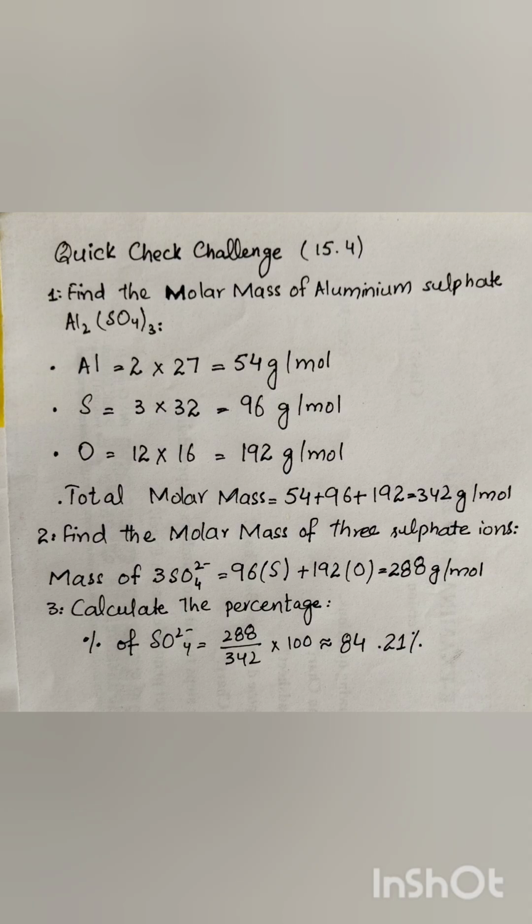Percentage of sulfate ions is equal to 288 divided by total mass, which is 342, multiplied by 100, which is approximately equal to 84.21%.